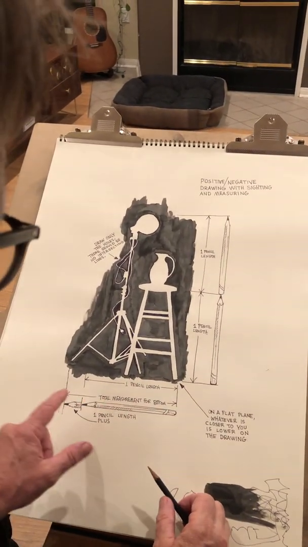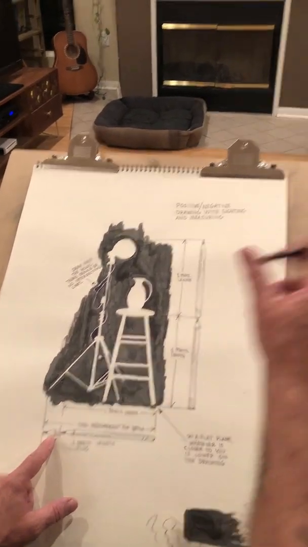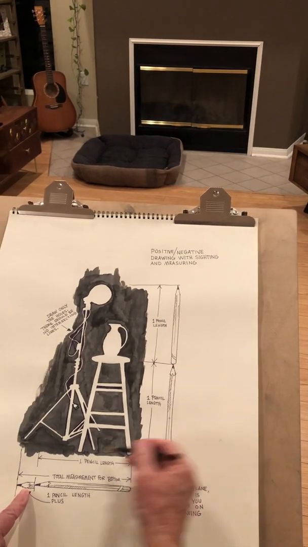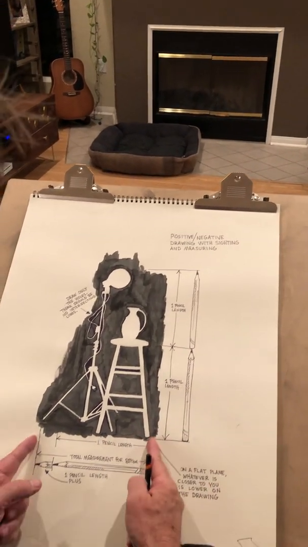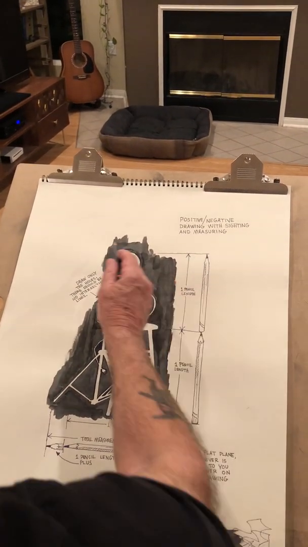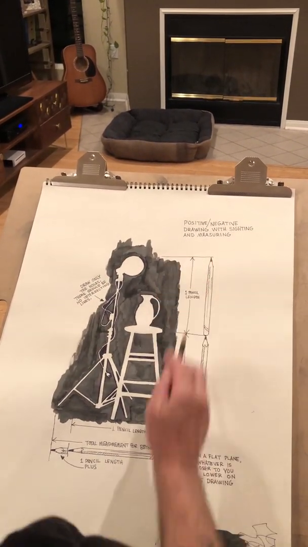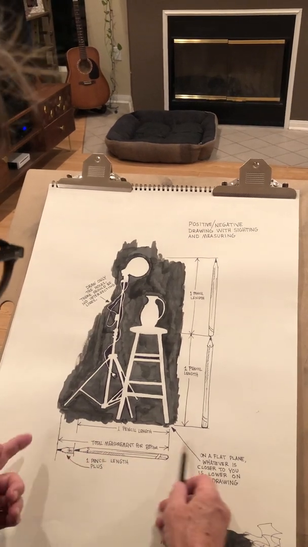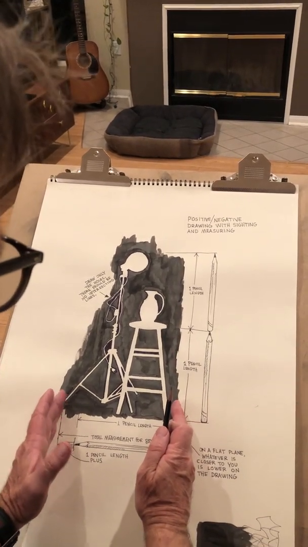So 1 pencil length plus this. Now I have the height and the width. The width is here, and the height is here. I know that if I go any higher than that, I'll be out of proportion, and if I go any wider than this, I'll be out of proportion.